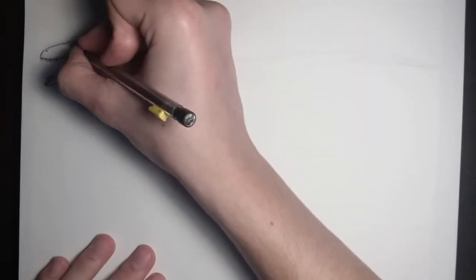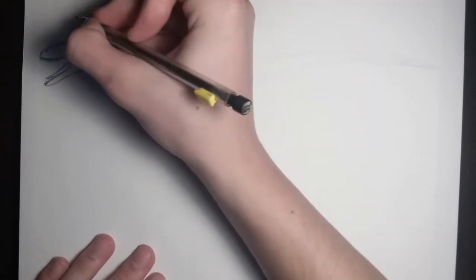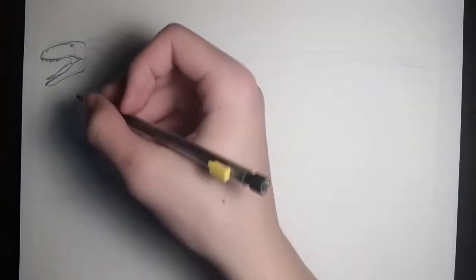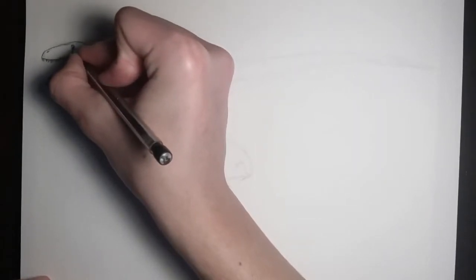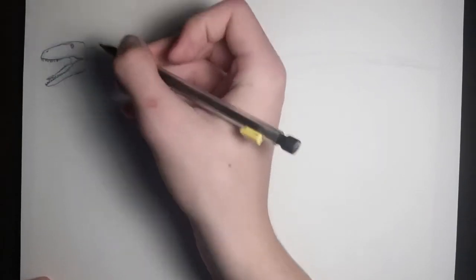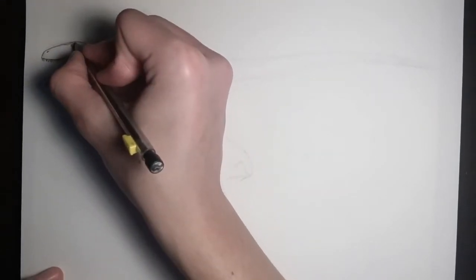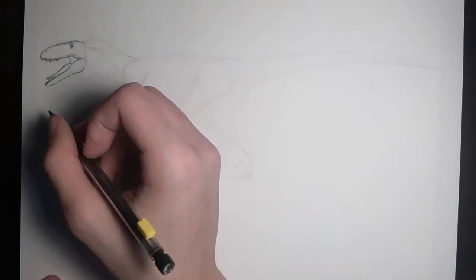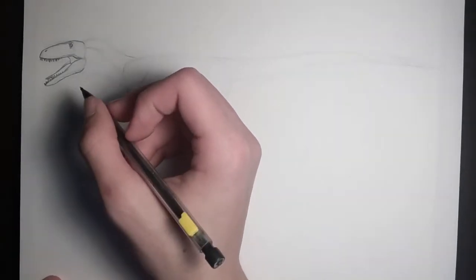It's going to be like that. Now we're going to have the eye like that. That actually looks really good. We have the wrinkles. And let's see, what else should I do?